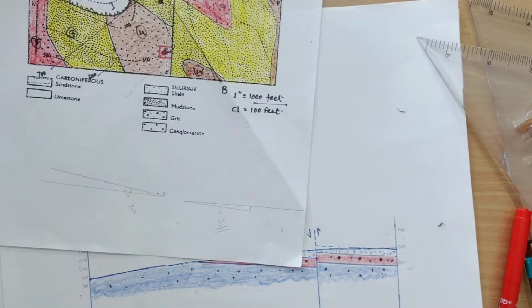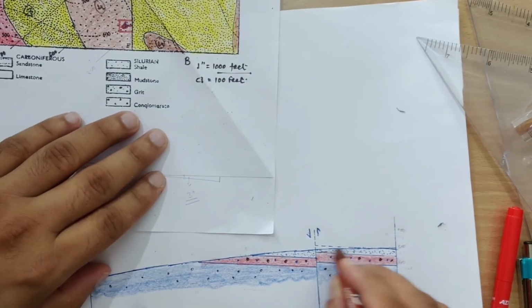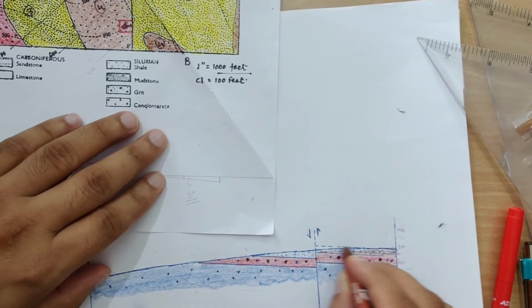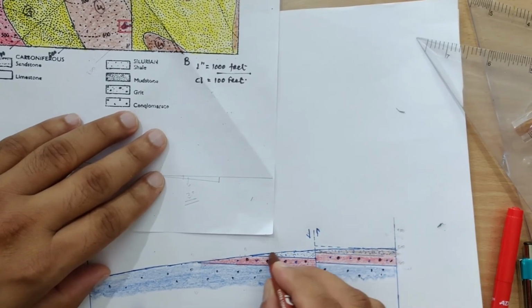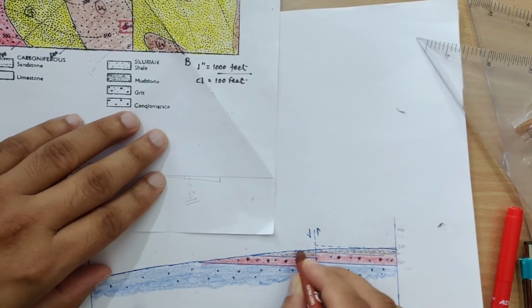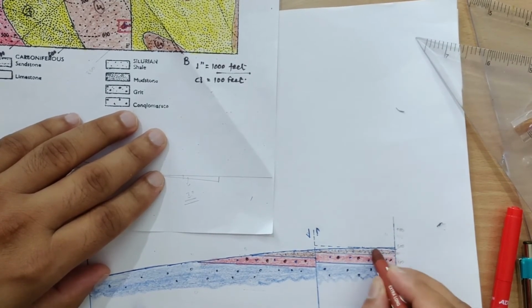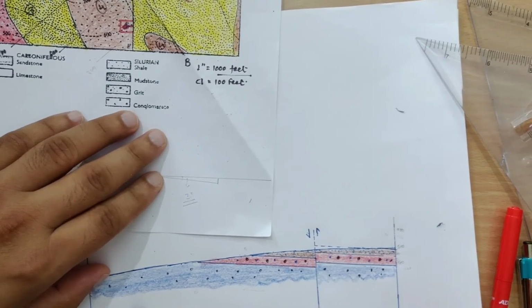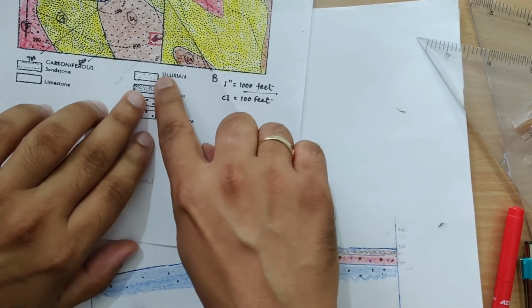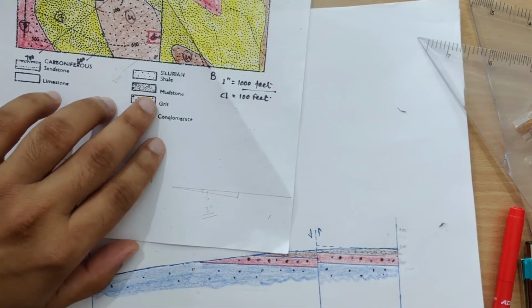Now let's put the color. This is mudstone. And then we have bed number 4, that is our Silurian shale, and that is represented by brown color.